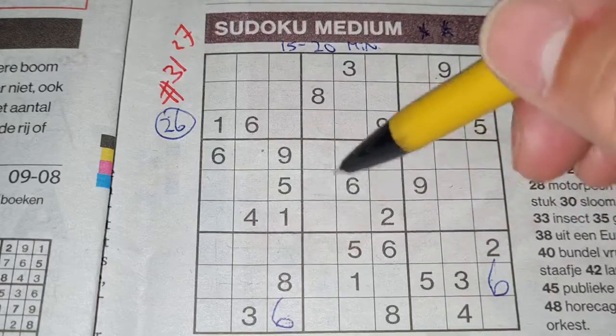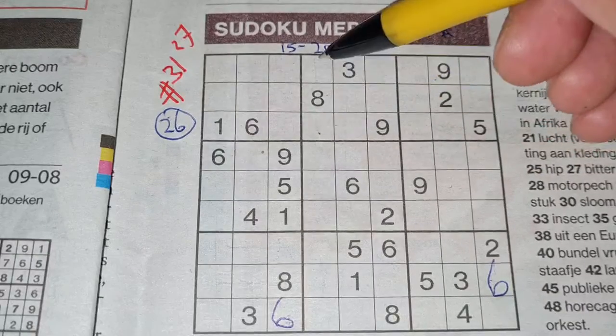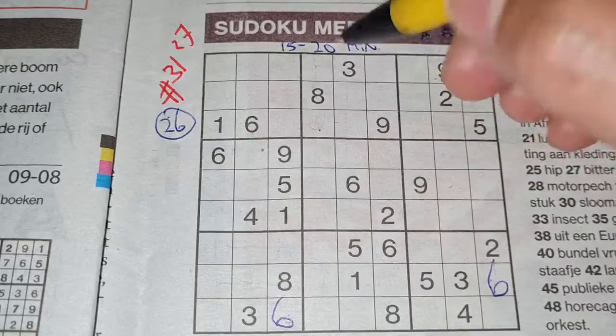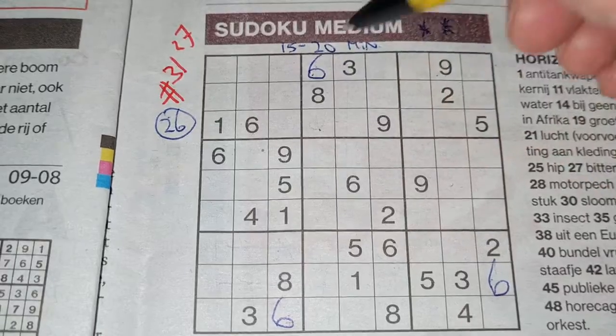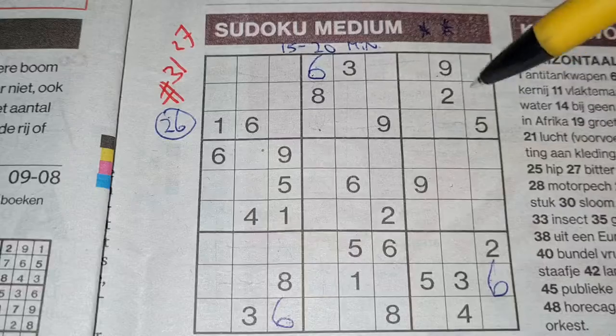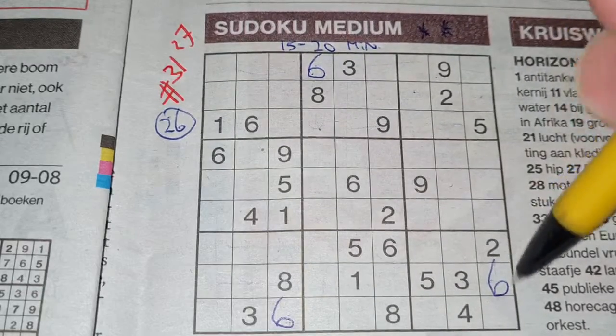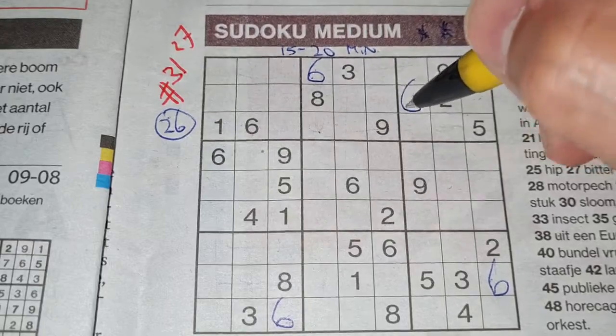6 in this column, 6 in the middle column, so in the column next, the only 2 places for the 6 should be here or there. We see there's a 6, no 6 there, so the 6 should be here. 6 in the first row, 6 in the third row, so in the row between, the second row, the only 2 places for the 6 should be here or there. We see there's a 6, no 6 there, so the 6 should be here.